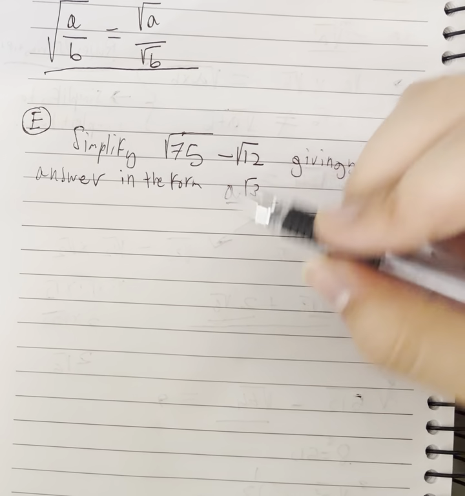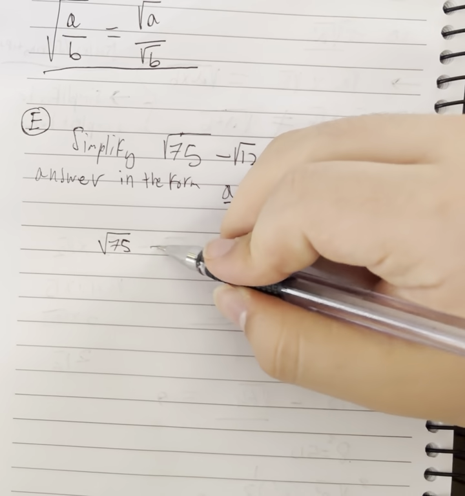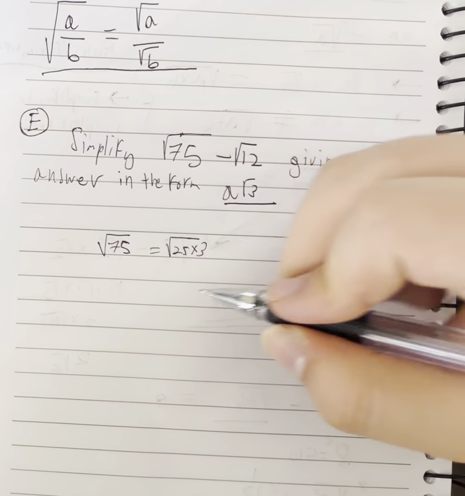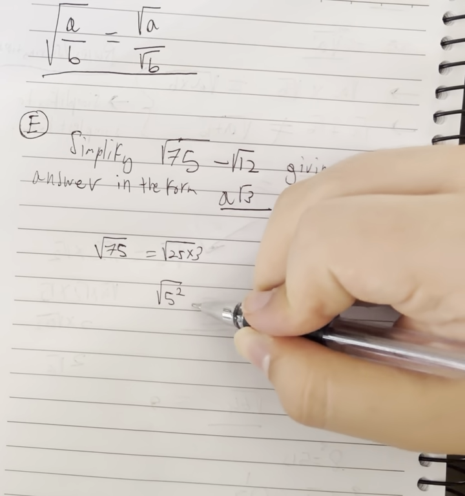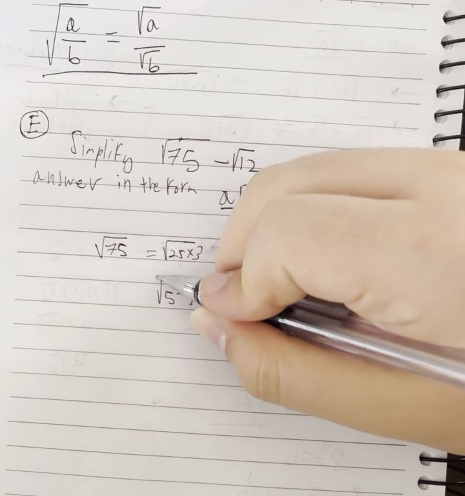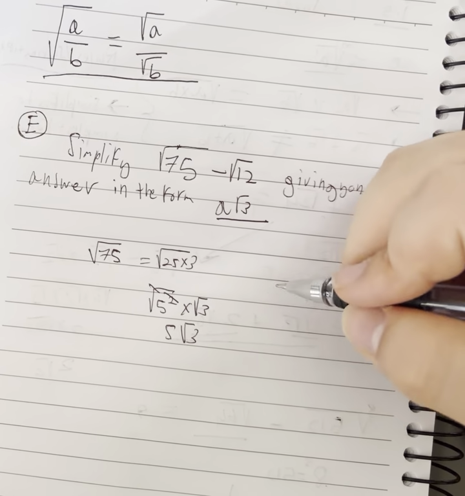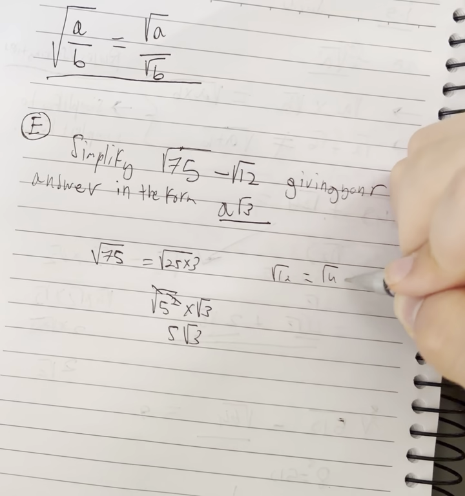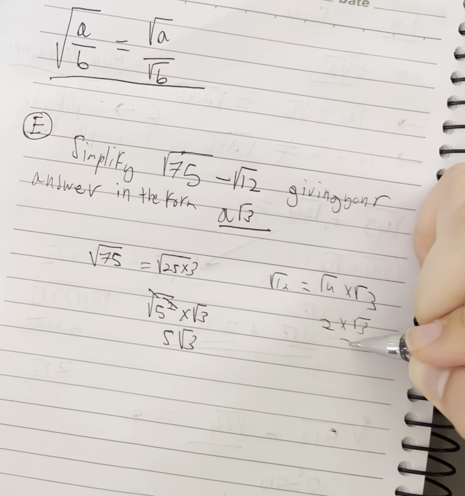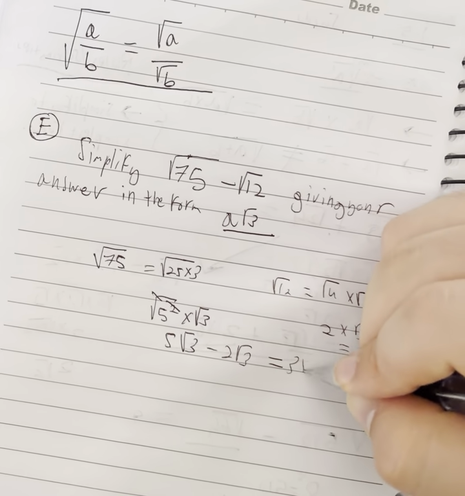So we know root 75 is equal to root 25 times 3. So that's root 5 squared times root 3, which is just the square root goes out with the square and you get 5 root 3. Root 12 is root 4 times root 3, which is 2 times root 3, which is 2 root 3. So minus 2 root 3 gives 3 root 3.